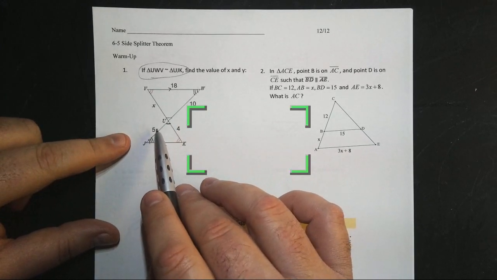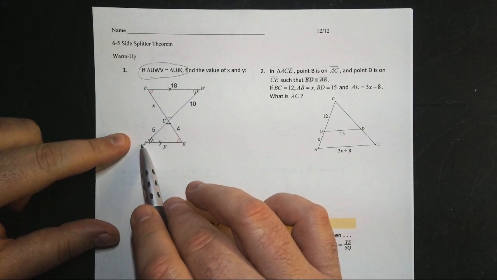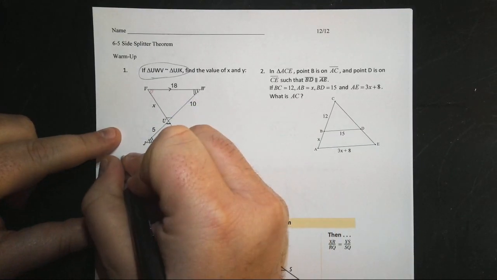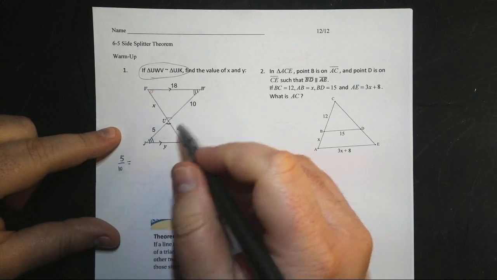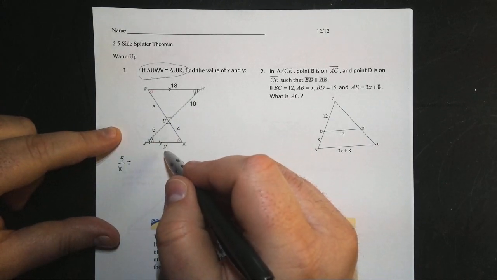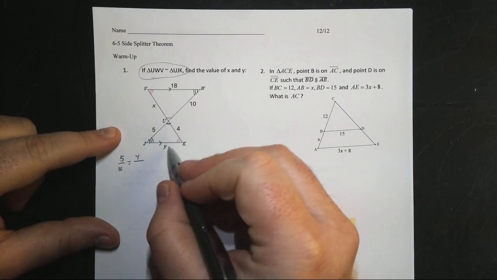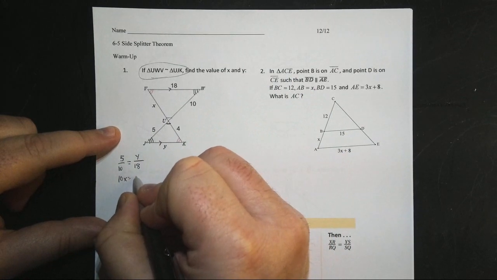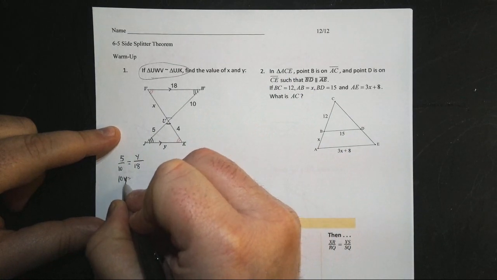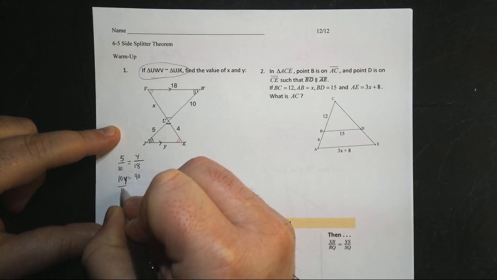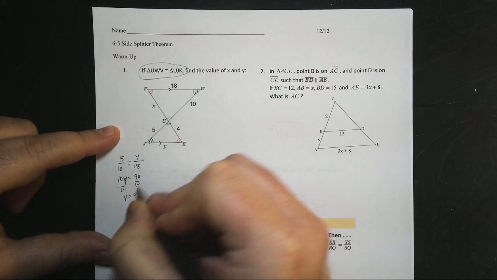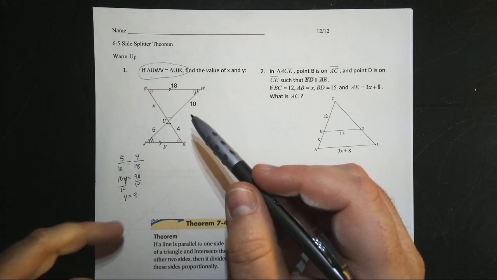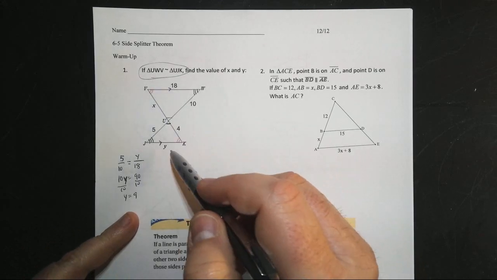For example, if we know that UW is 10 and UJ is 5, then we know there's a 2-to-1 relationship between the sides. So if you want to do a proportion, you can do 5 over 10 is equal to, let's say we're going to find y, y over the corresponding side, which is 18. And then we can solve. So 10y is equal to 90. We can divide out and get that y is equal to 9. You also could have noticed if it's 2-to-1, that means the smaller one is half of the bigger one. So if this is 18, half of that's 9.